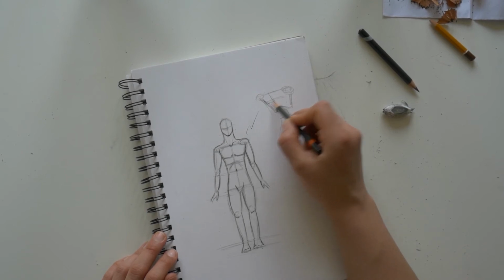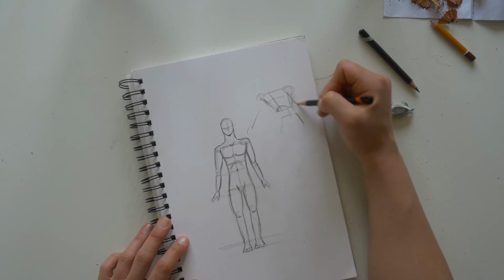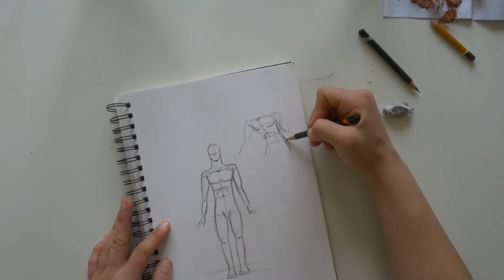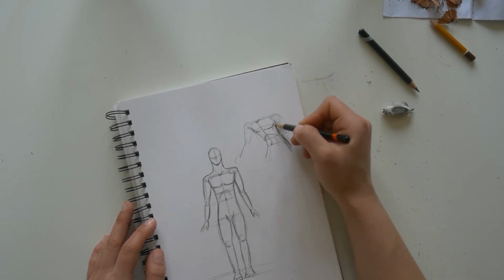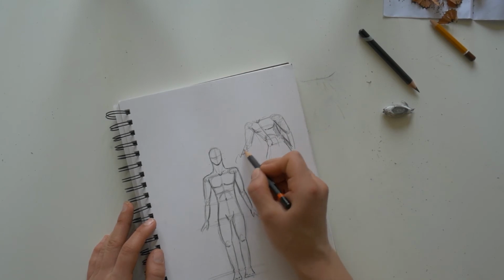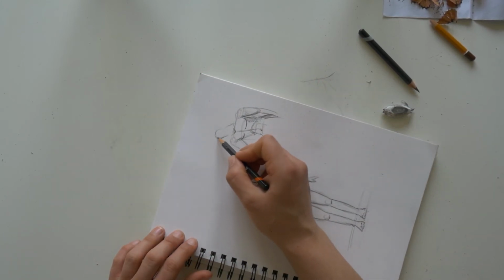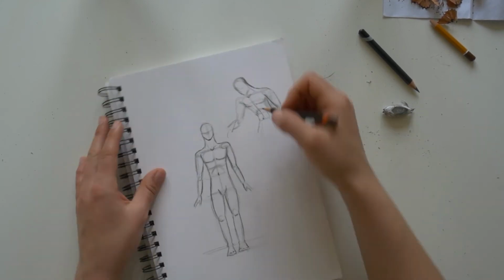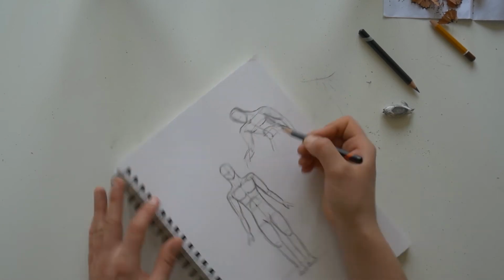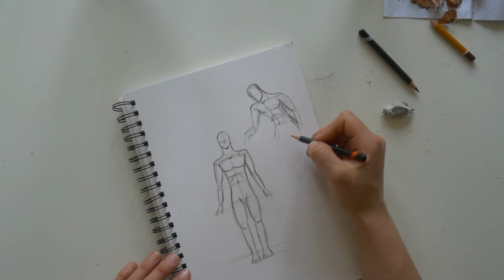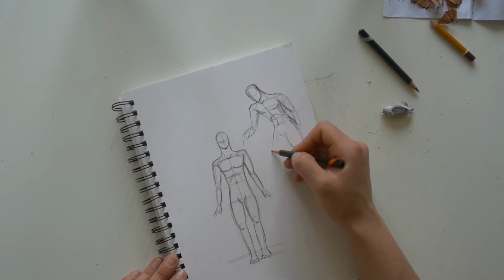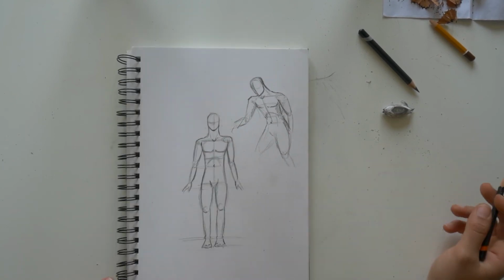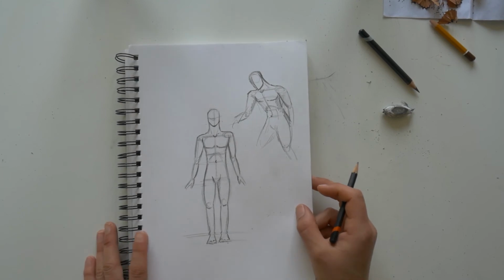Torso's in this kind of direction. Right, so I think you guys get the principles.